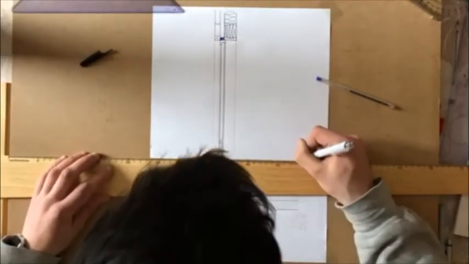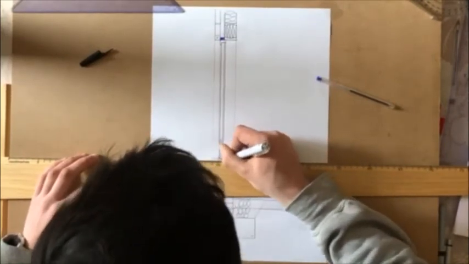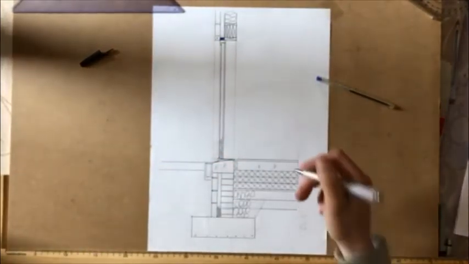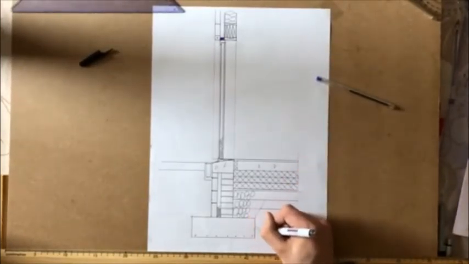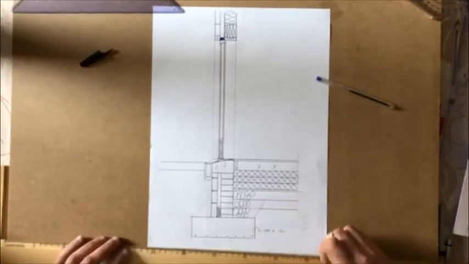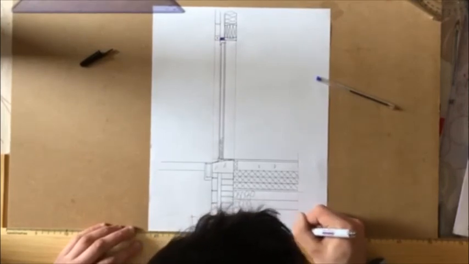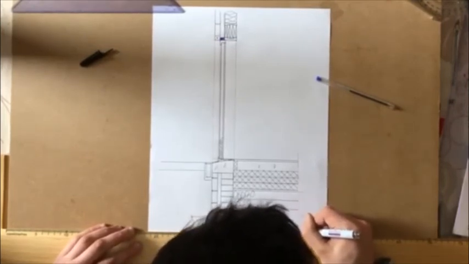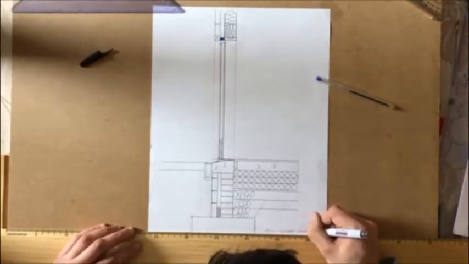So our quarry tile runs out across the top there. That's our quarry tile there. Okay, so we have 1000 by 50 concrete foundation.